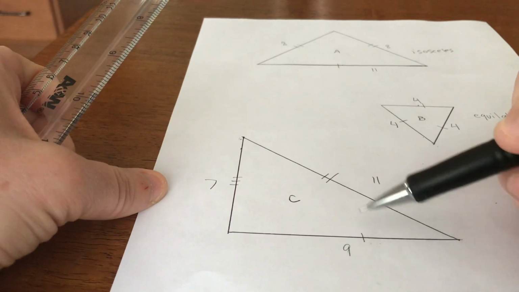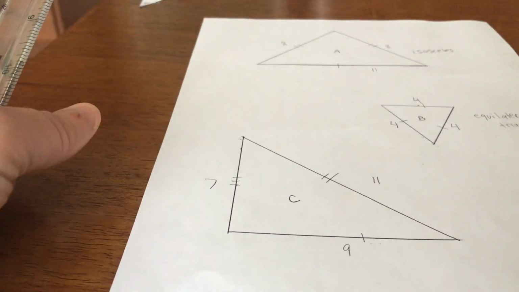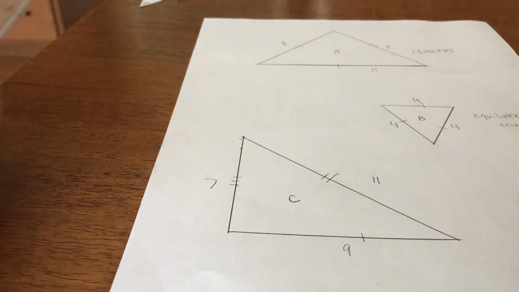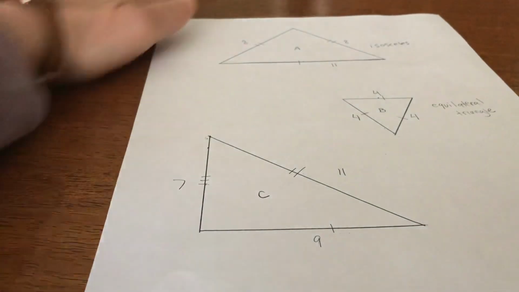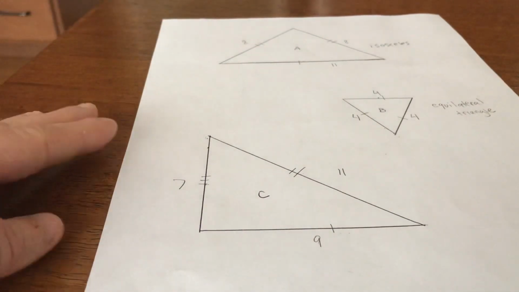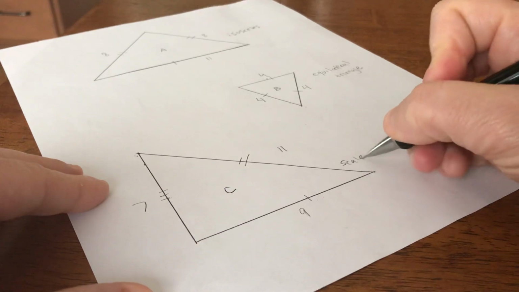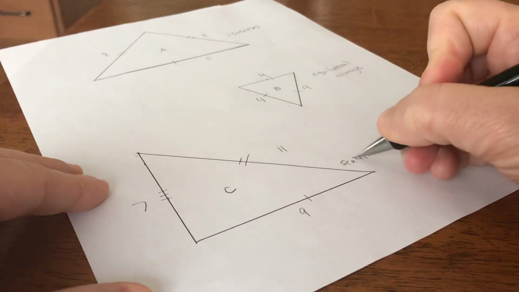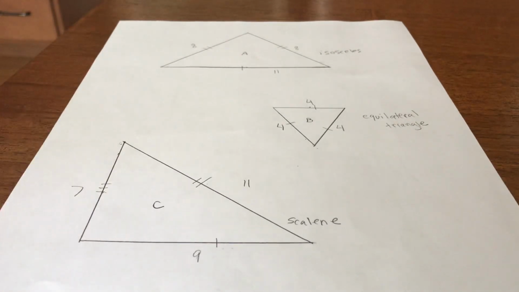So all 3 of these have different lengths. None of them are congruent. So when a triangle has 3 different measurements for all 3 of its sides, we call that a scalene triangle. Okay? All right, so I've given these triangles names based on the measurements of their sides.